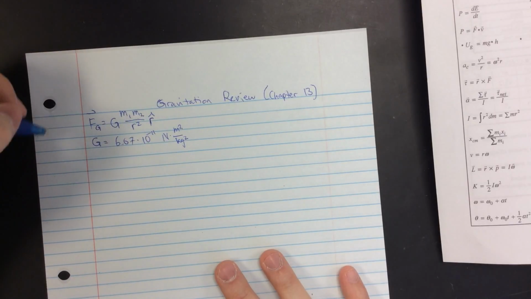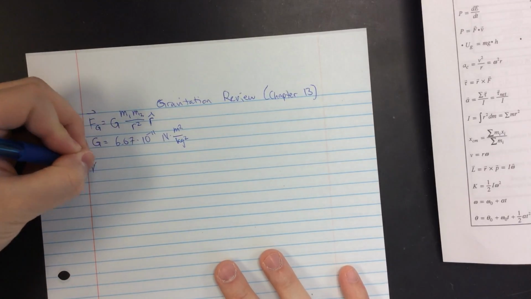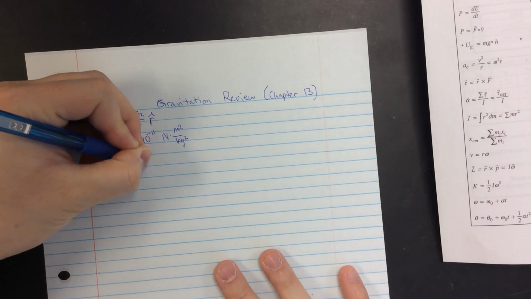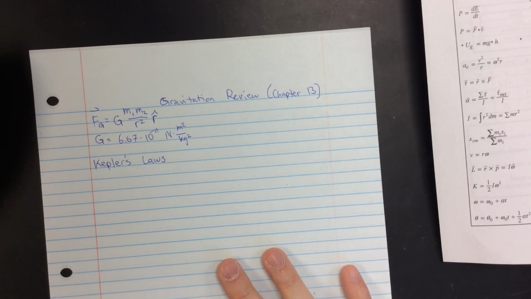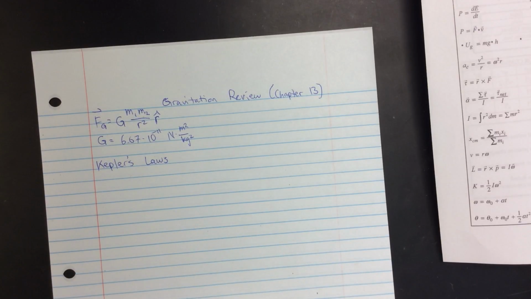So then, a big part of gravitation is understanding Kepler's laws. Okay, and we had a couple derivations with Kepler's laws, I remember. Look back at the notes that I had from before.